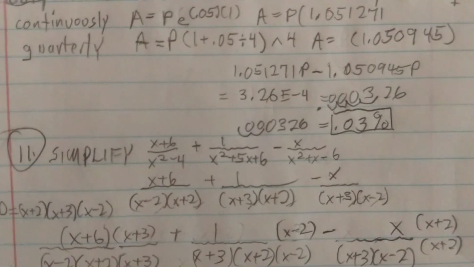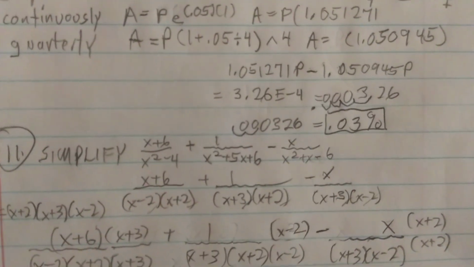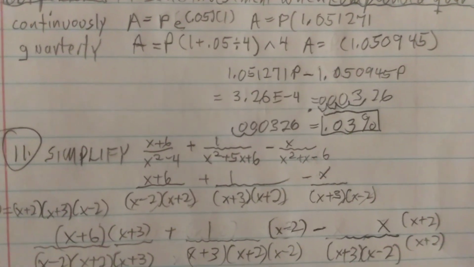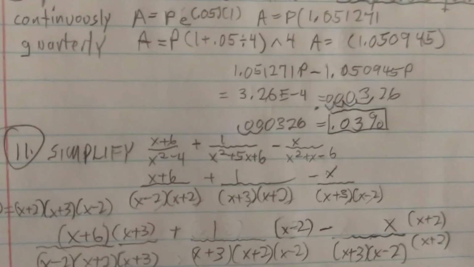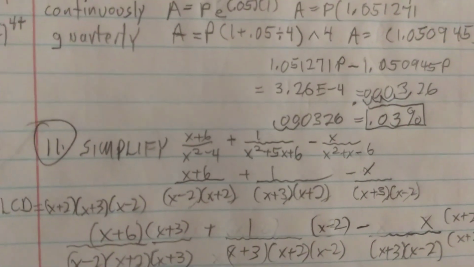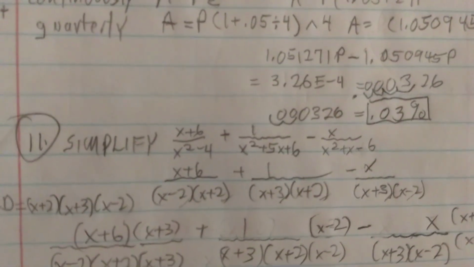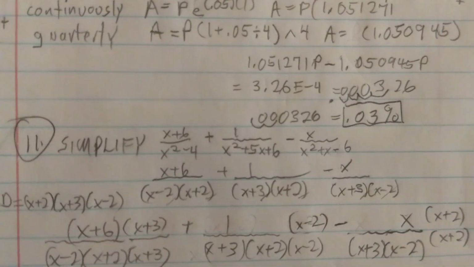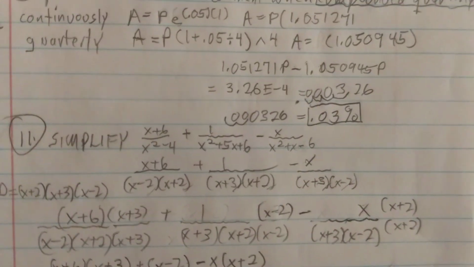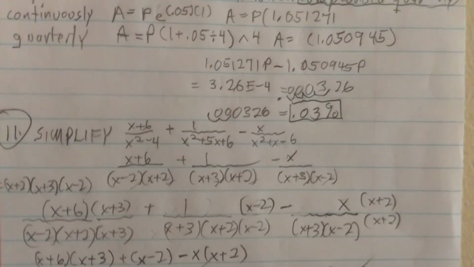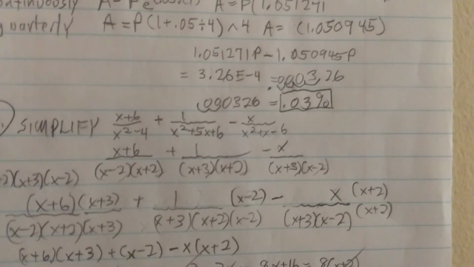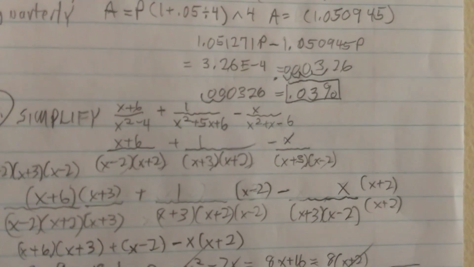So we get for that, out to 6 places, A equals P times e to the 0.05, which is 1.051271. We need that kind of accuracy. Now for the quarterly, it's A equals P, parentheses, 1 plus 0.05, the annual rate, divided by 4, because it's 3 months, and then power 4 times 1, or 4 times that 1 year. So when I do the same, I get A equals P times 1.050945. That's the 1 plus 0.05 divided by 4, power 4, in parentheses.